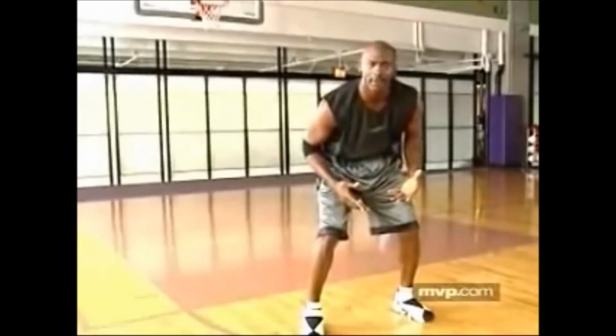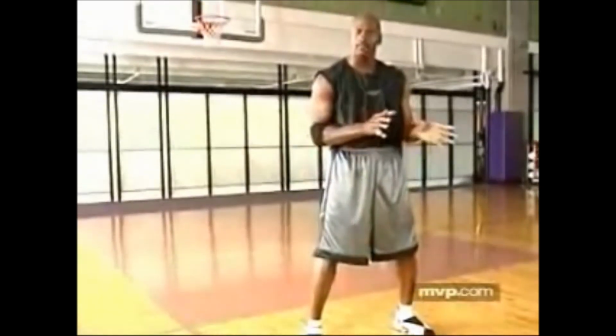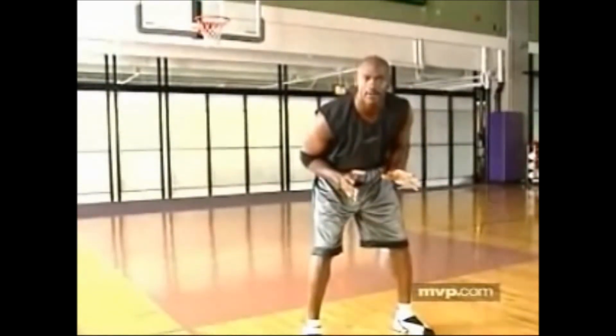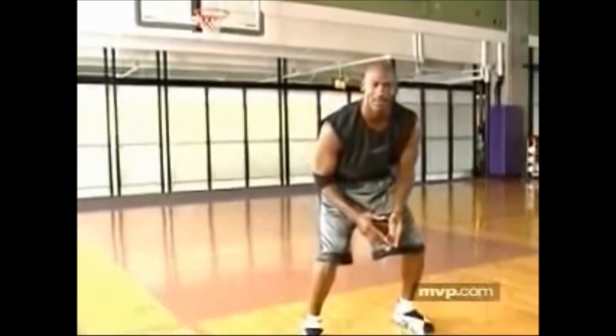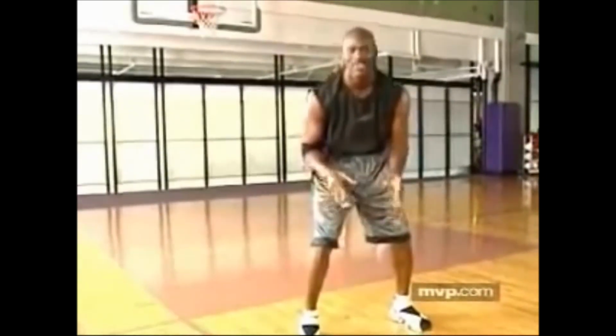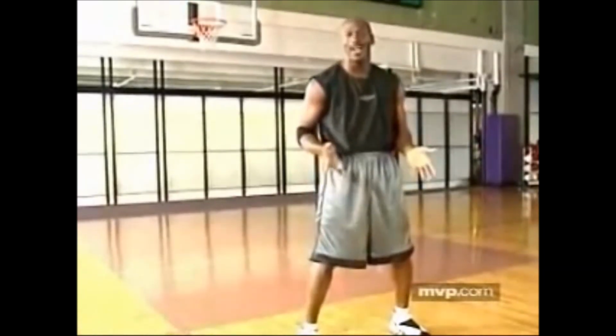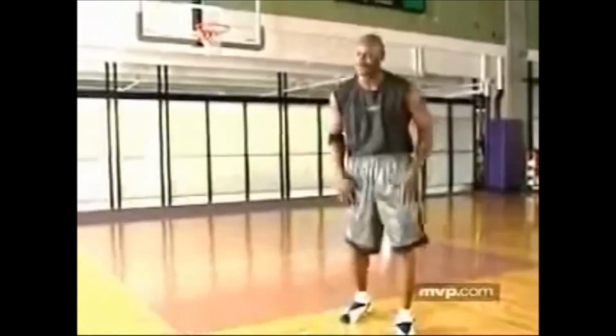If I'm on the balls of my feet, then I'm active. I can move a lot quicker. If I'm on the heels of my feet, then that means I have to get to the balls of my feet and then react to the offensive player. Sounds complicated, which is probably why most people don't want to play defense.